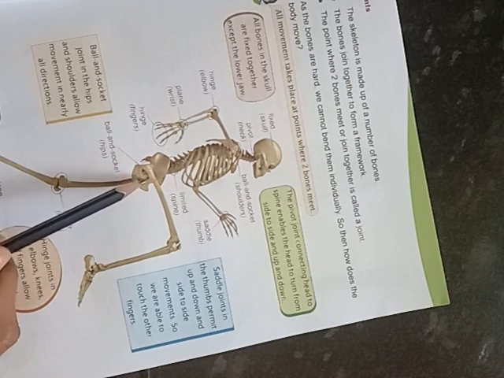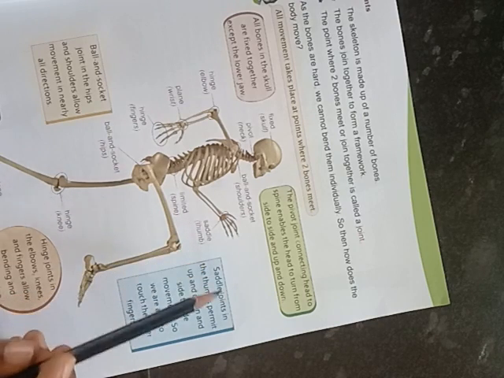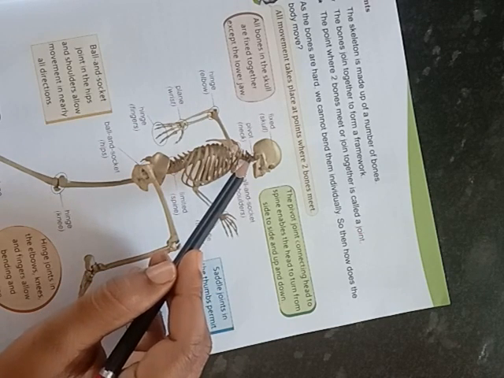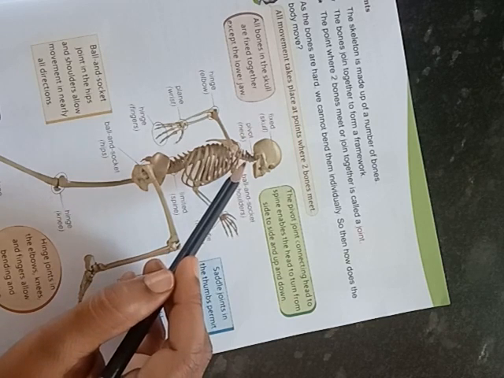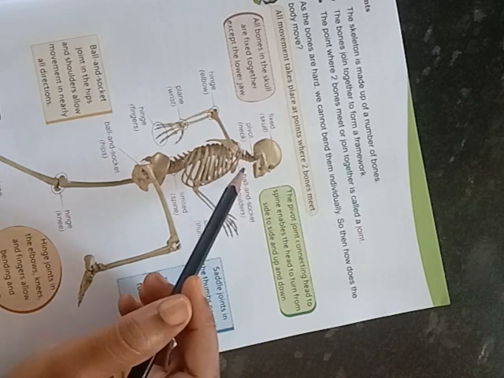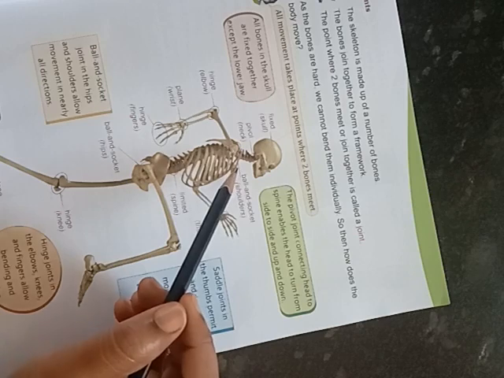Okay. Next, third one, a pivot joint. See here, this pivot joint is found between the skull and the first 2 vertebrae of the spine. The uppermost vertebra in the neck is called atlas. We can move our head sideways, upward and downward with the help of the pivot joint.